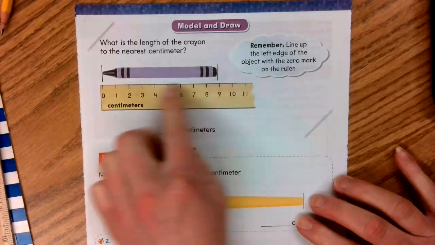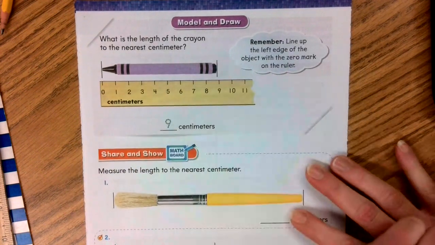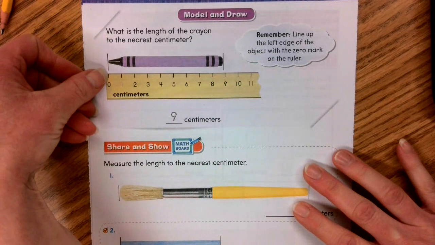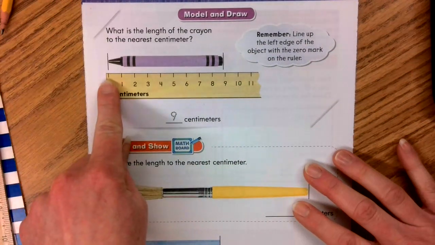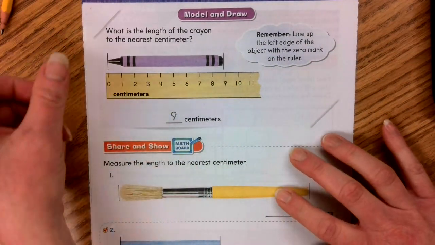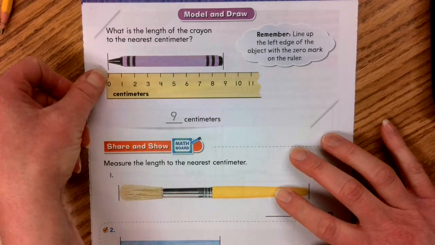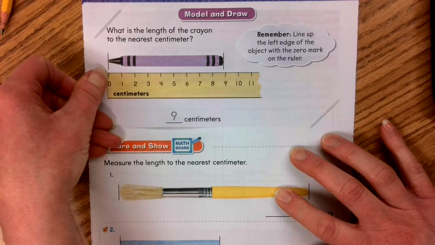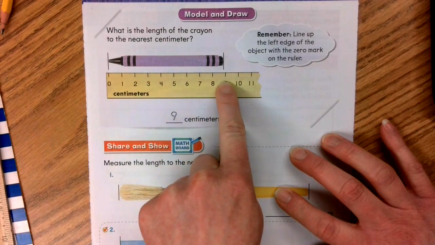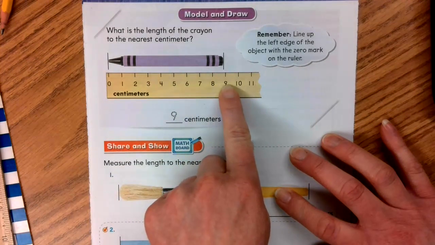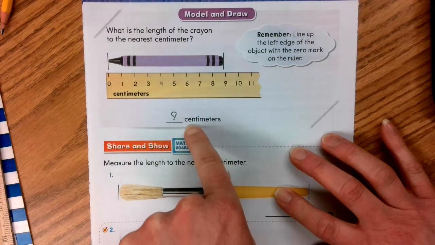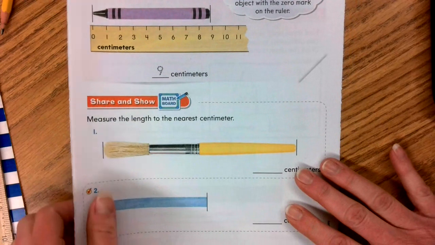Let's look at our model and draw. What is the length of the crayon to the nearest centimeter? Now, remember, this ruler here has a tricky spot. So notice that they don't count that. They start measuring. They line that up right with the 0. Okay, and of course, the centimeter it's closest to is the 9. So it's 9 centimeters. All right.